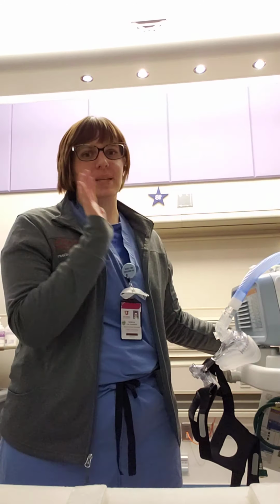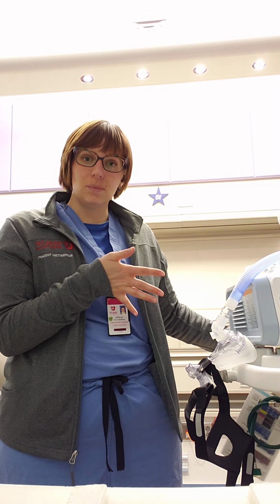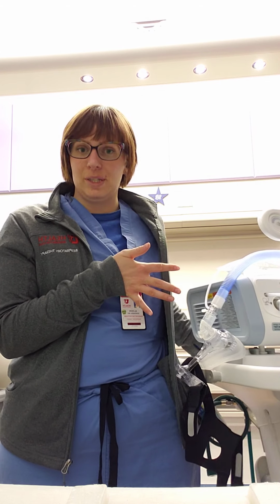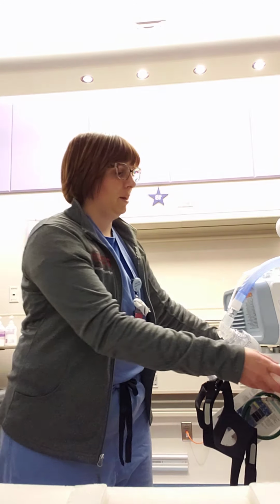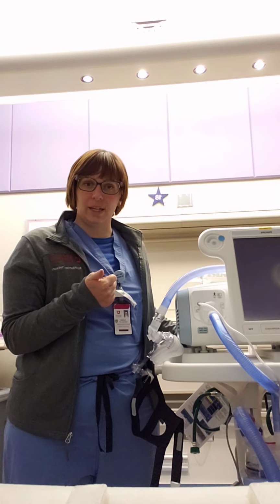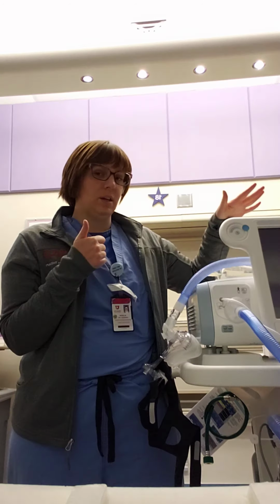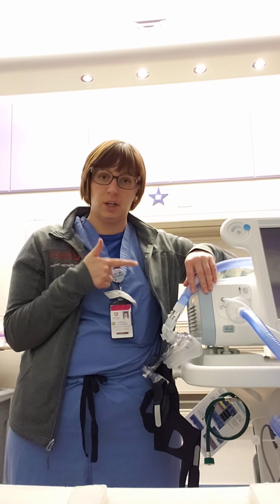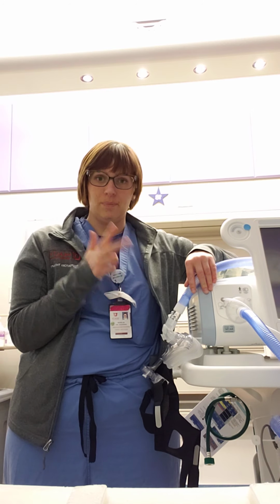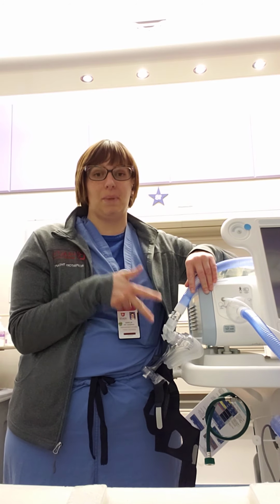We're going to start by saying you are called to a room to set up a Bipap for a patient that is having respiratory distress. I come in, I grab all the supplies I need, which includes my sterile water for inhalation, my Bipap, make sure I have a clean circuit that's ready to go and is set up properly, and then an appropriate sized mask for the patient.